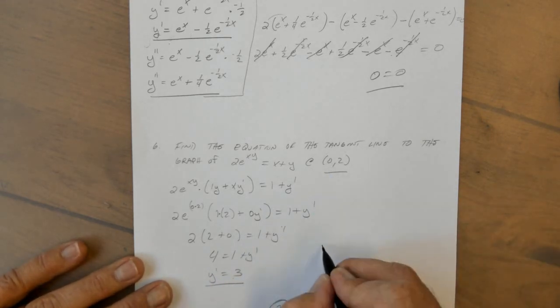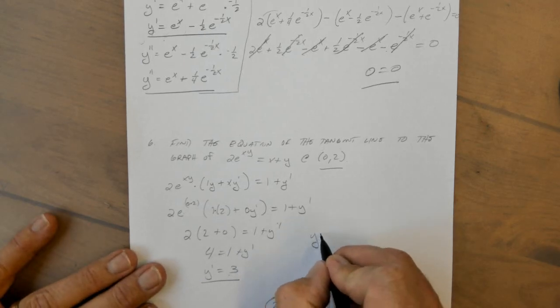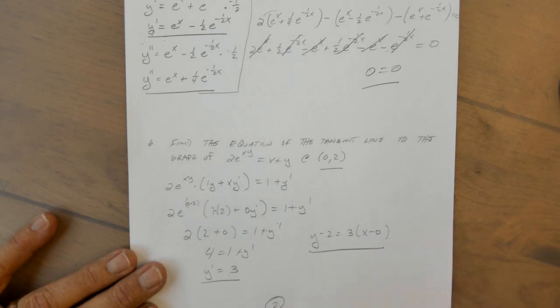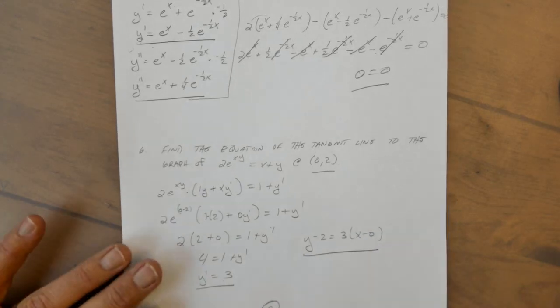We have the point (0, 2), so our equation would be y minus 2 equals 3 times (x minus 0), and there we're done. So hopefully this helps.